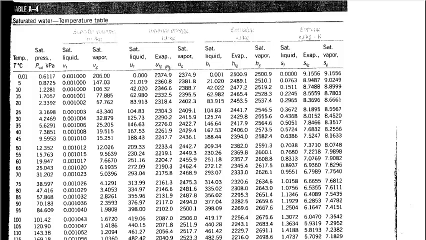Now for internal energy, you'll notice that there's this third term for internal energy, enthalpy, and entropy called the vaporization energy. So this u_fg is just the difference between the saturated vapor and saturated liquid internal energy, or h_fg, the enthalpy of vaporization, is the difference between the saturated vapor and saturated liquid enthalpies, and the same is also true for the entropy of vaporization.